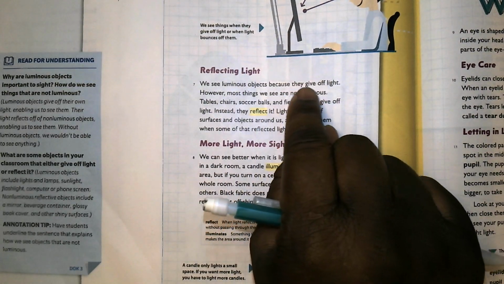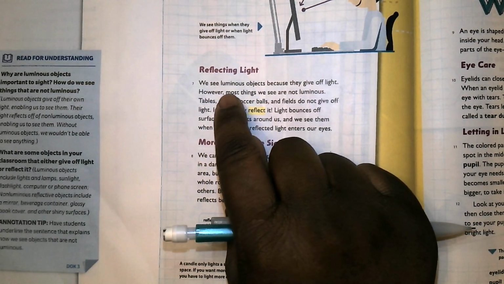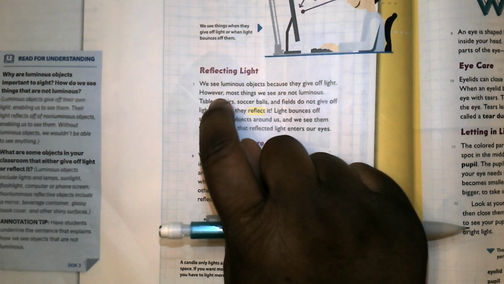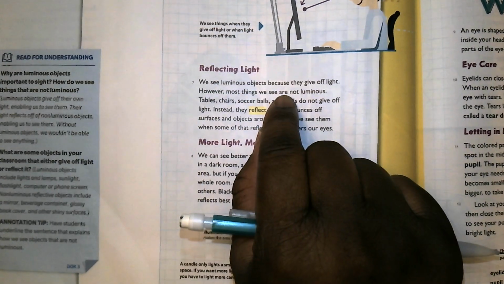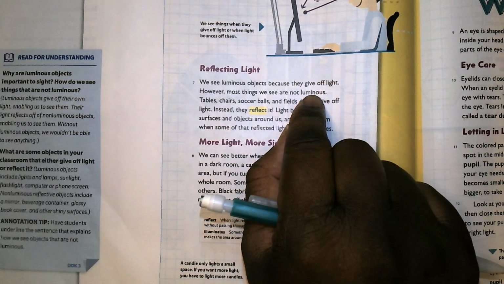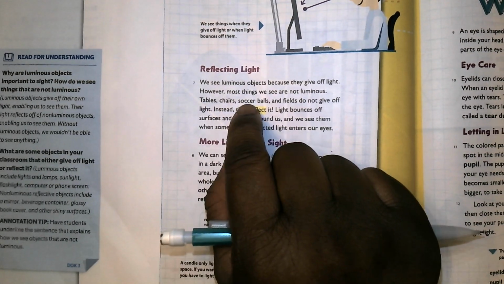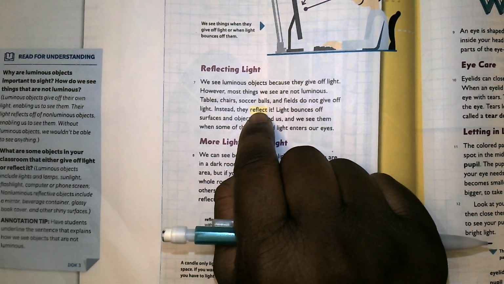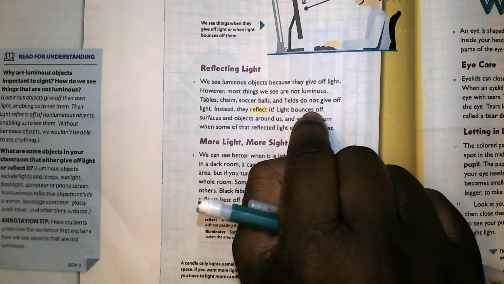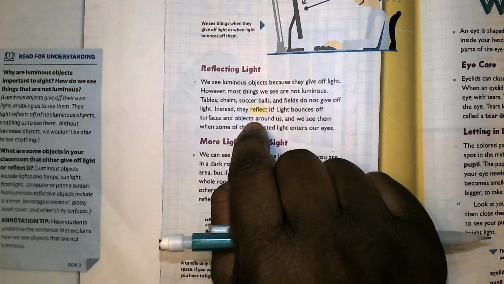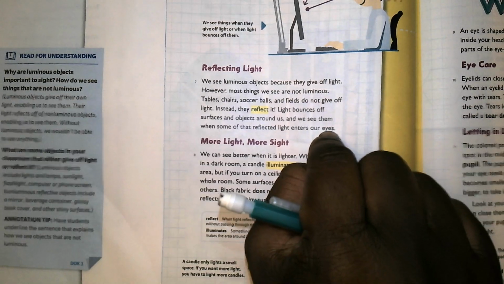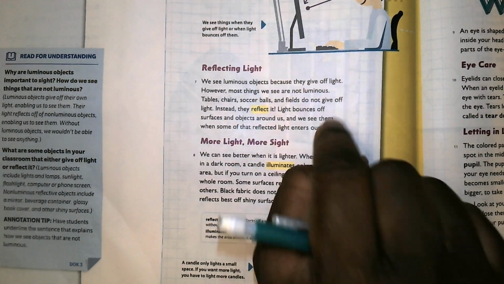We see luminous objects because they give off light. However, this is a signal that there's something different. Most things we see are not luminous. Okay, tables, chairs, soccer balls, and fields do not give off light. Instead, they reflect it. Light bounces off of surfaces and objects around us, and we see them when some of that reflected light enters our eyes.